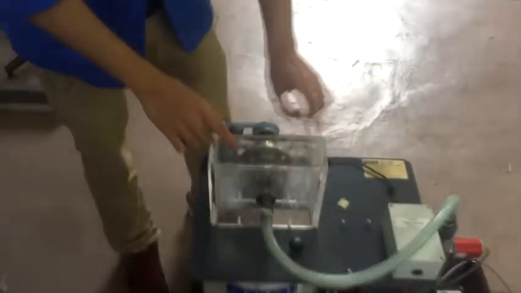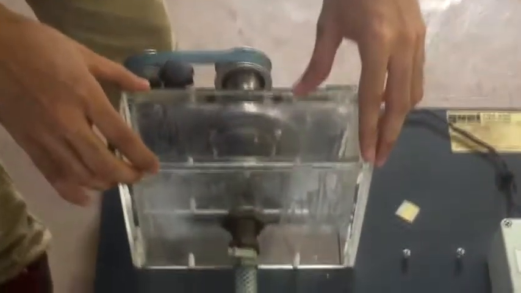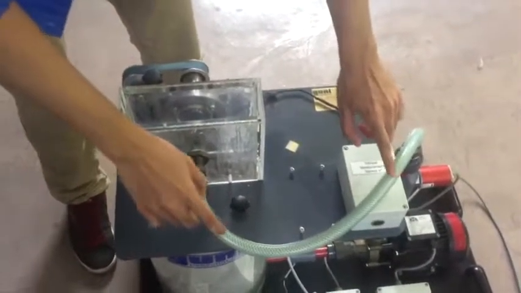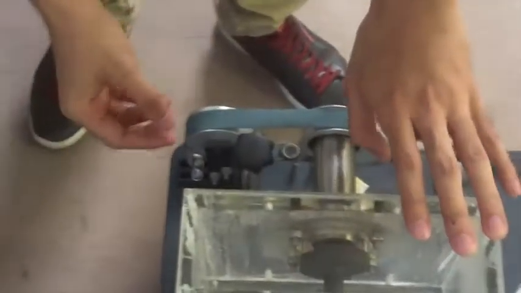As you can see here, this is the housing of the turbine. And this green thing here, this is the water feed connection. And right over here, can you zoom in a little bit? Okay, so this is the tensioning bolt.